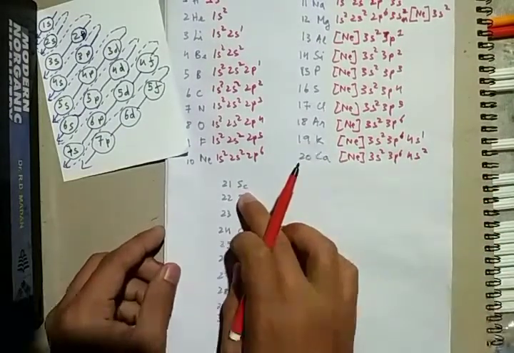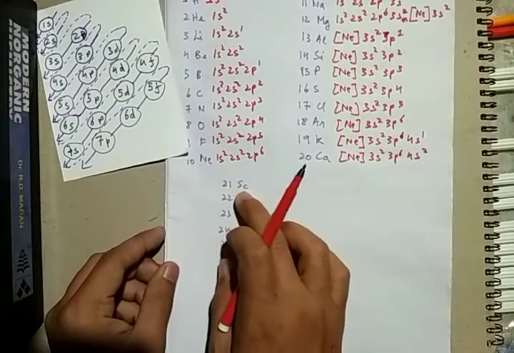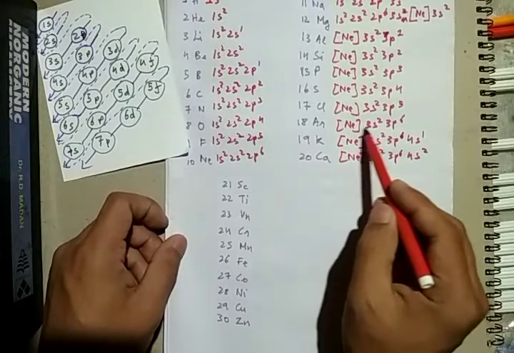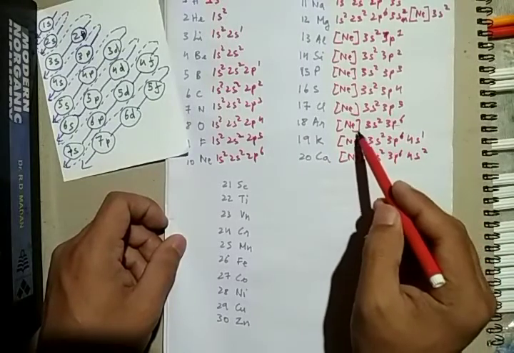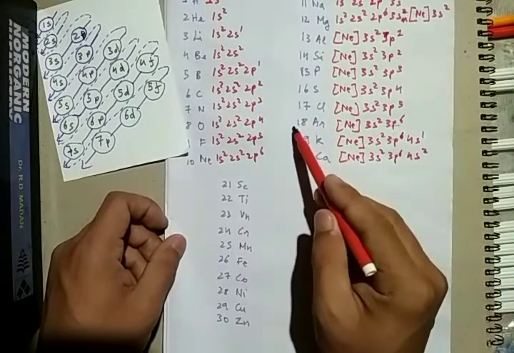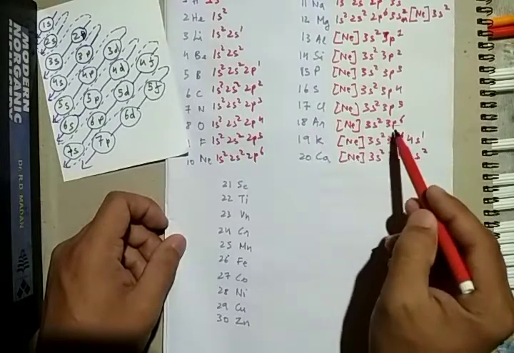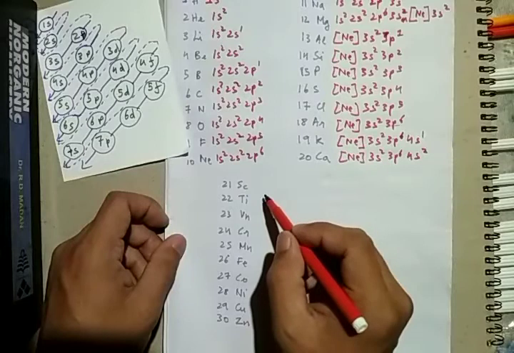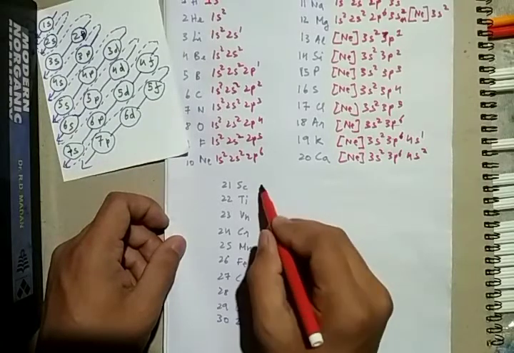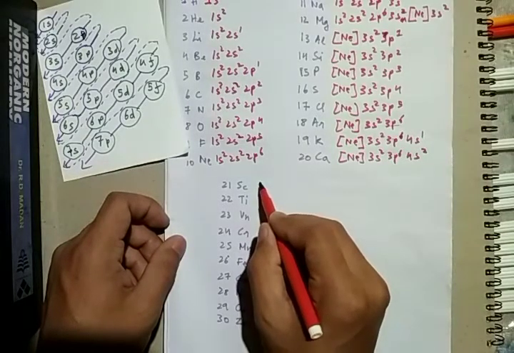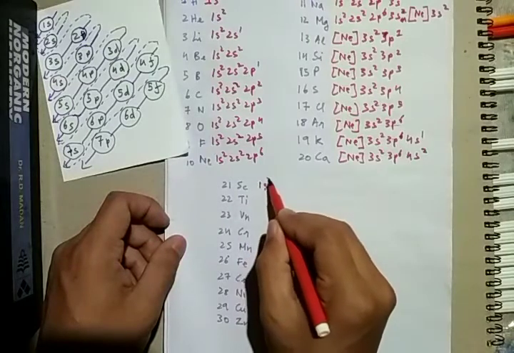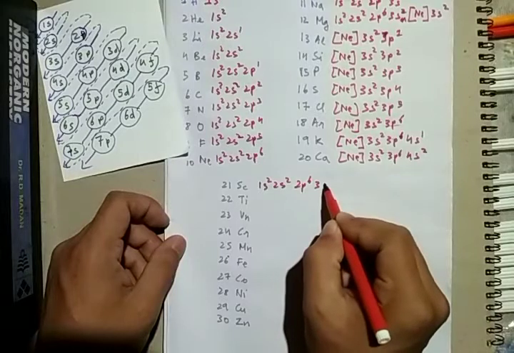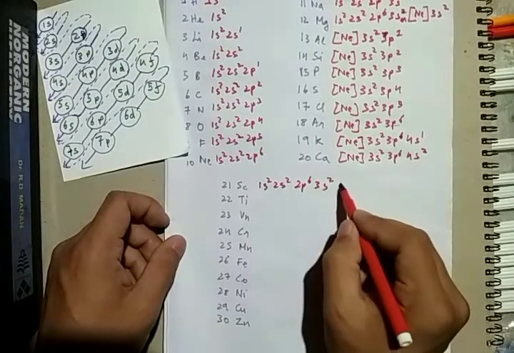So let's do atomic number 21. Here argon is completely filled. Argon has 18 electrons. For this one we'll write in shortcut, but let us first write in the long form: 1s2, 2s2, 2p6, 3s2, 3p6.